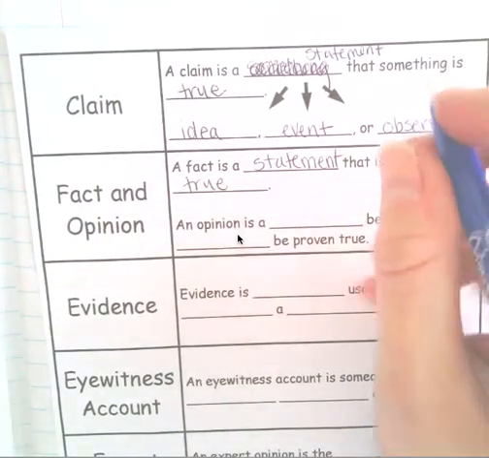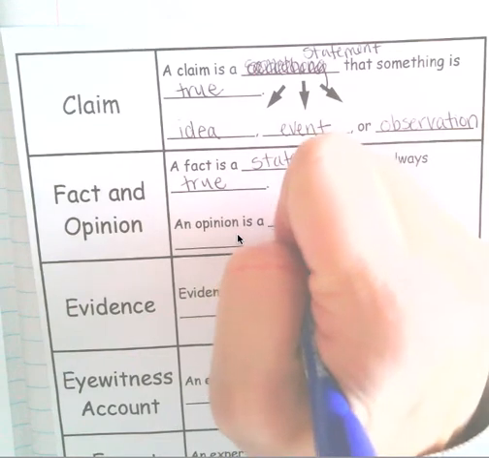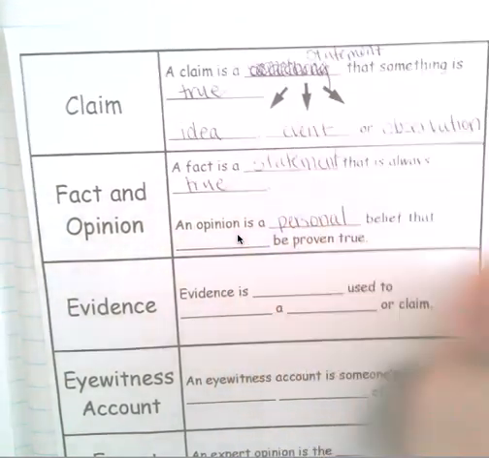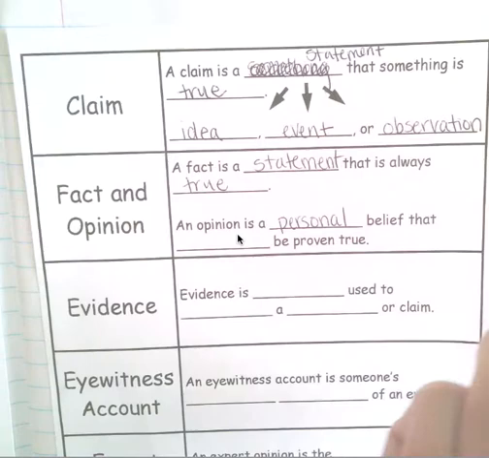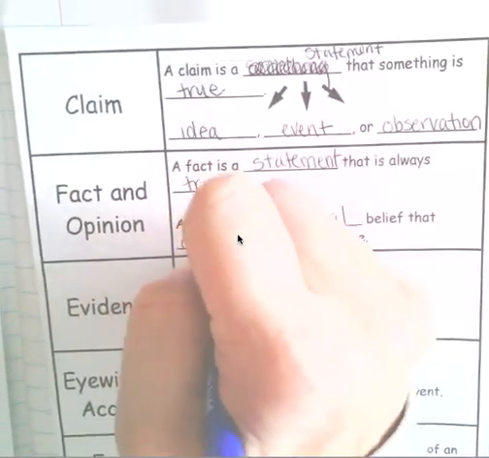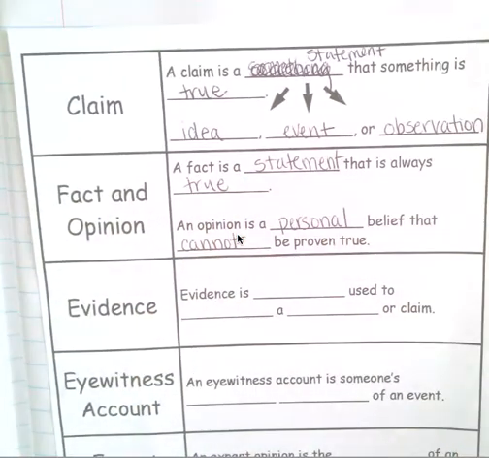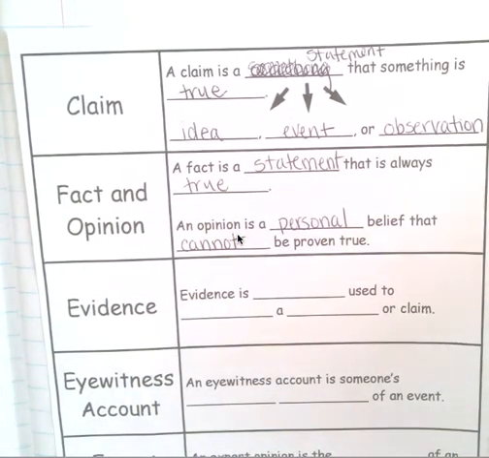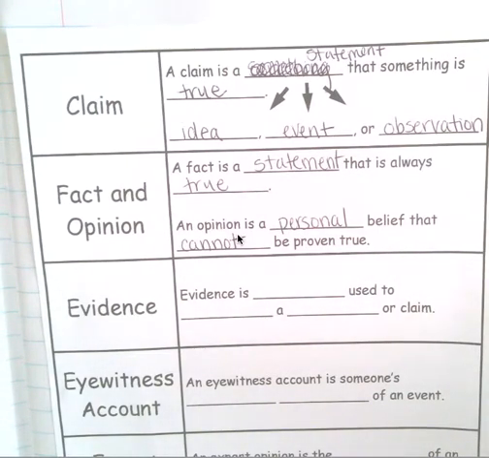And an opinion is a personal belief that cannot be proven. If I say broccoli is the best vegetable on the planet and that we should eat it every single day, that would most definitely be my opinion. I could give you reasons to support my opinion, however, there's nothing I could say that would make it for sure true, a fact.